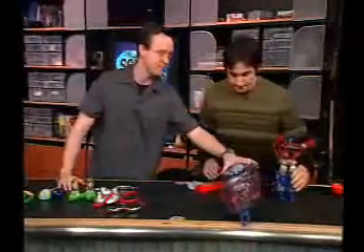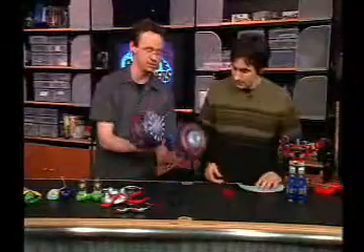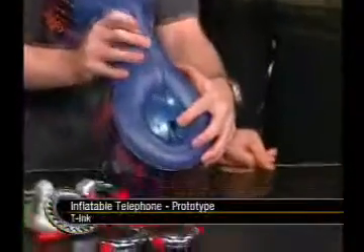Now this is a blow-up phone. This is from a company called Tink. This is actually a prototype. They haven't actually released this yet. I'm going to turn it the right way around. It's just for kids. It's actually a working phone. On the back, it actually has a telephone jack.